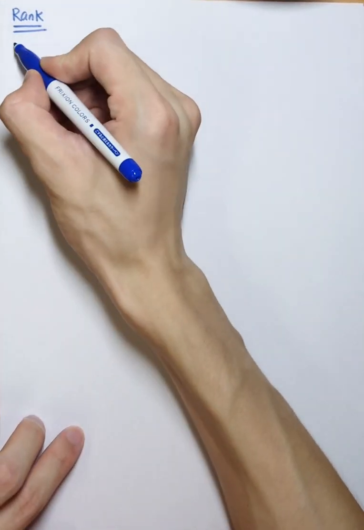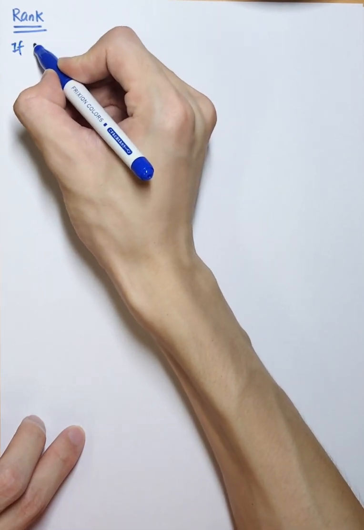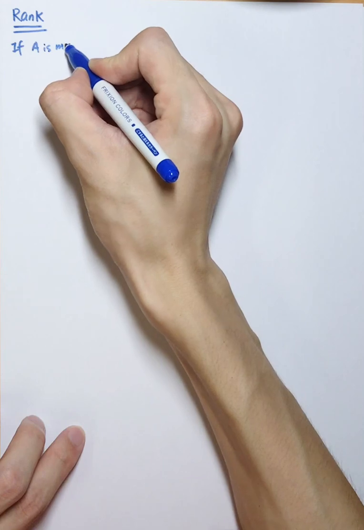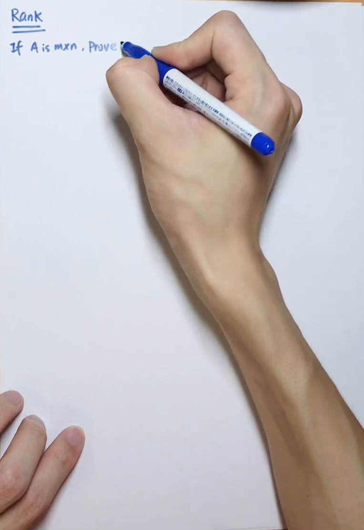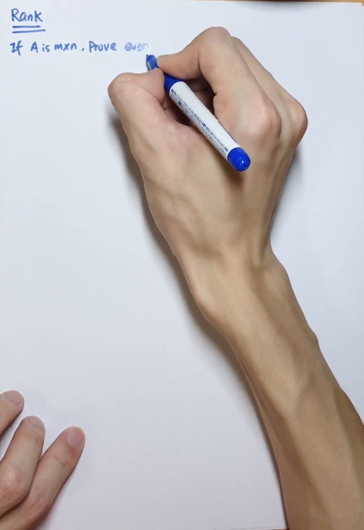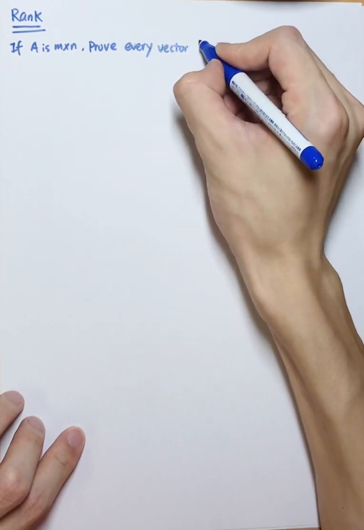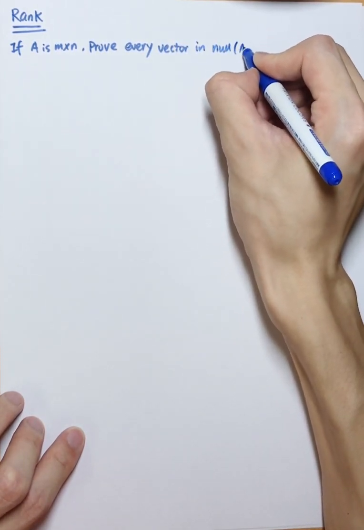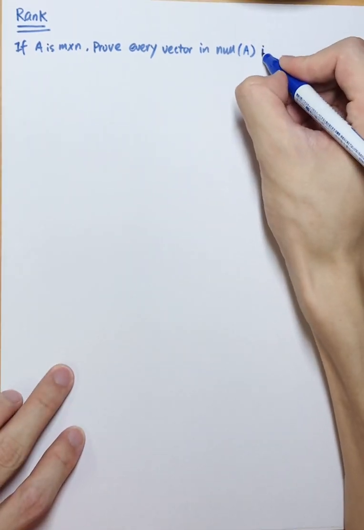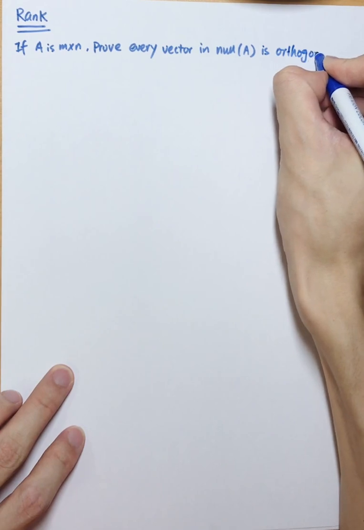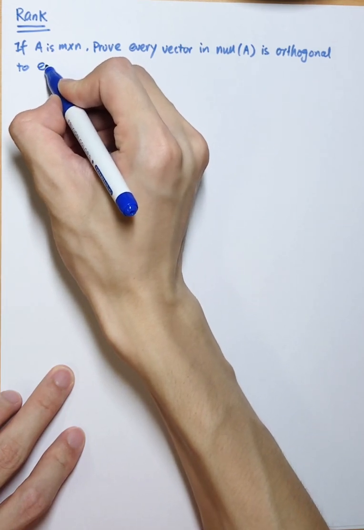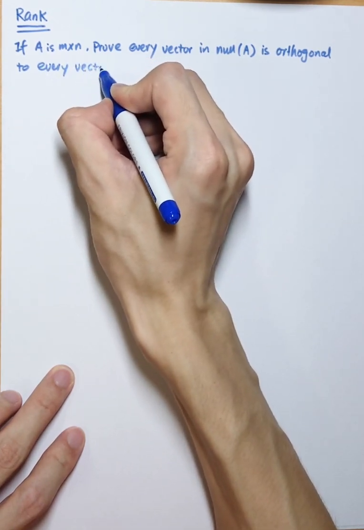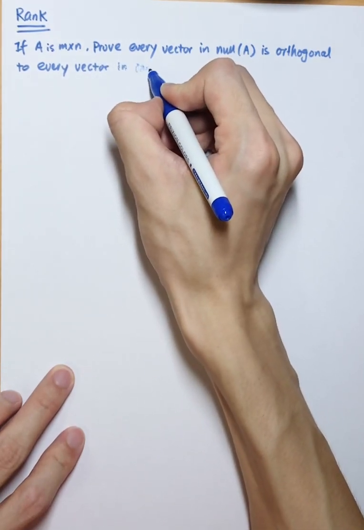So now, I want to prove that if A is an m times n matrix, prove every vector in null space of A, I believe you know what null space is, is orthogonal to every vector in row space of A.